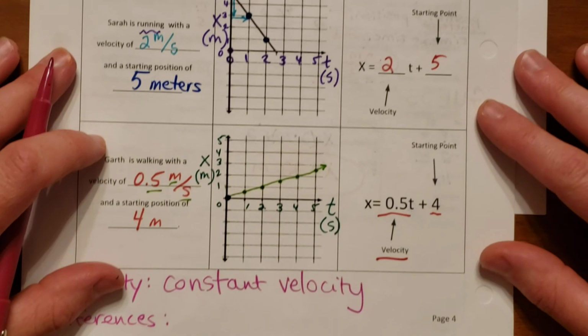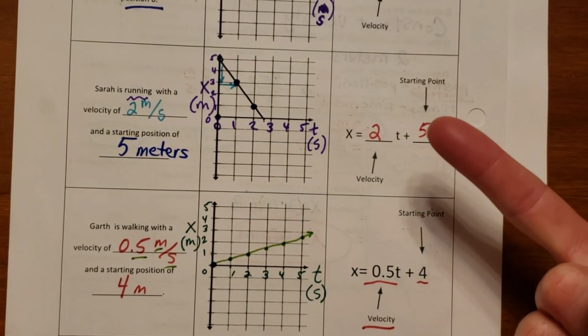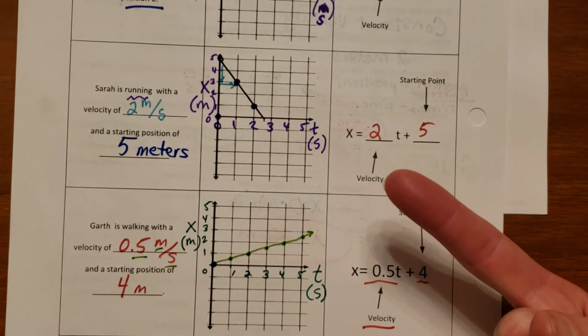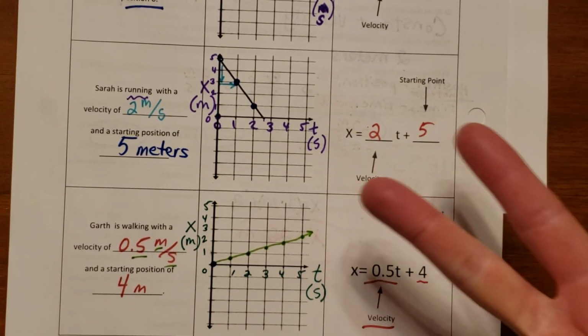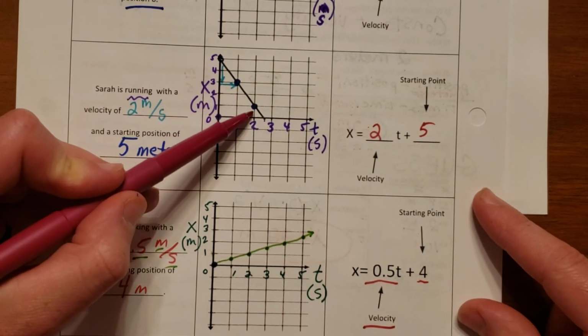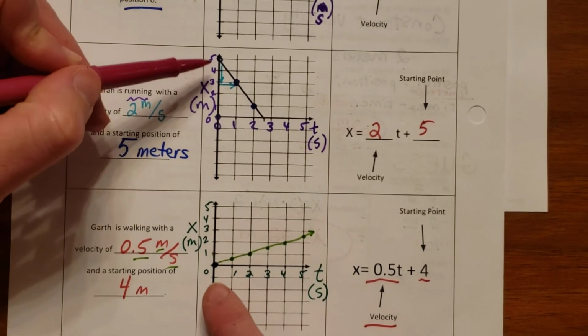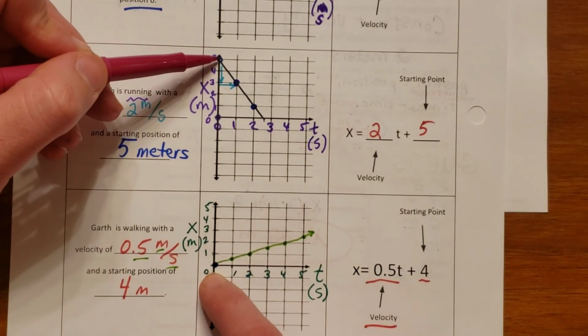What are my two differences? Different starting positions and different speeds, different slopes. So Sarah's obviously running faster, and I can see that because her slope is steeper.